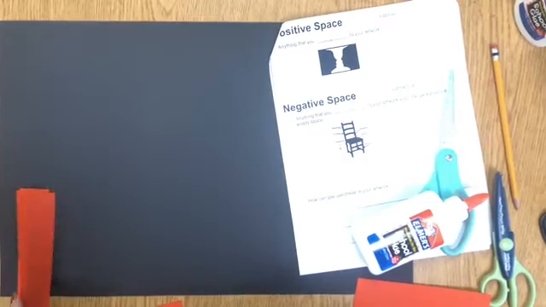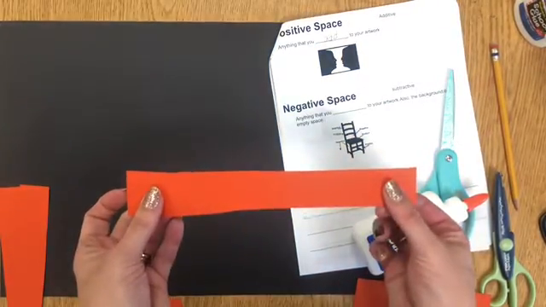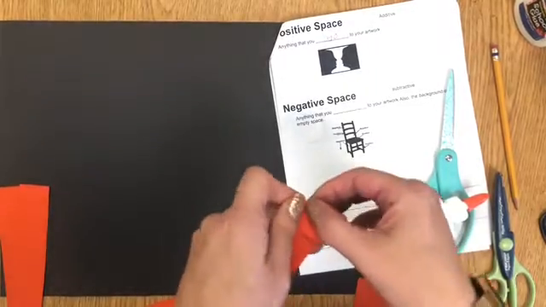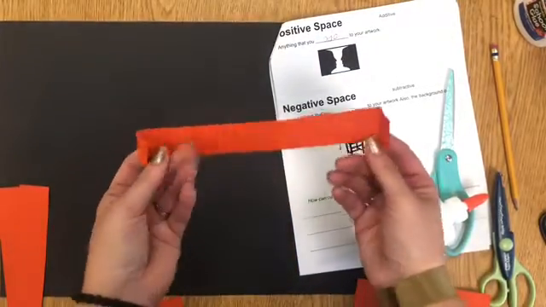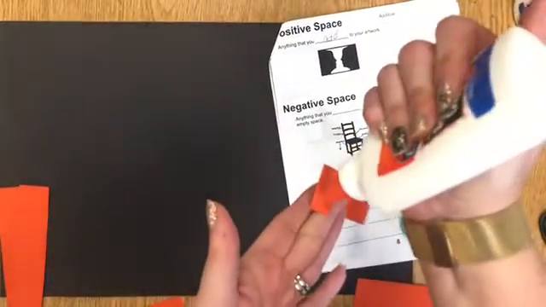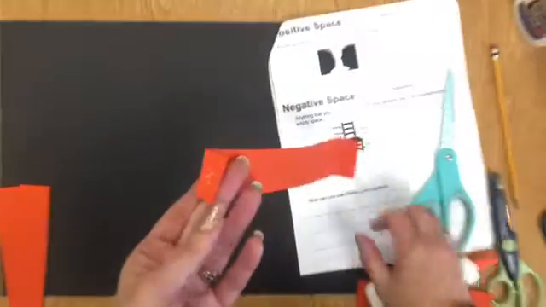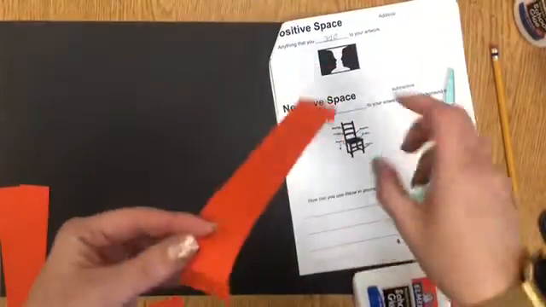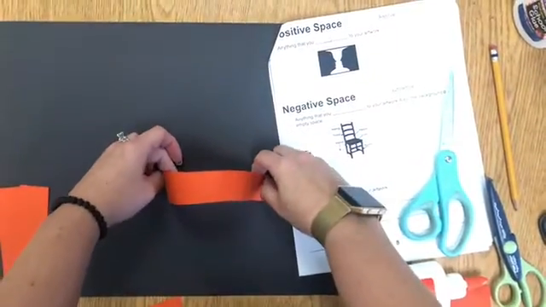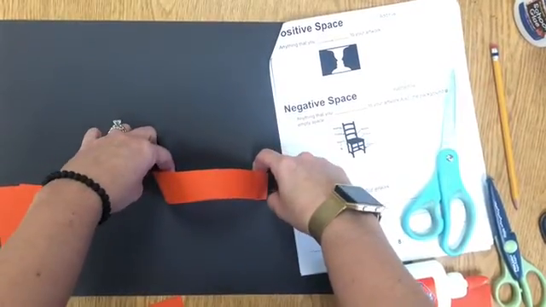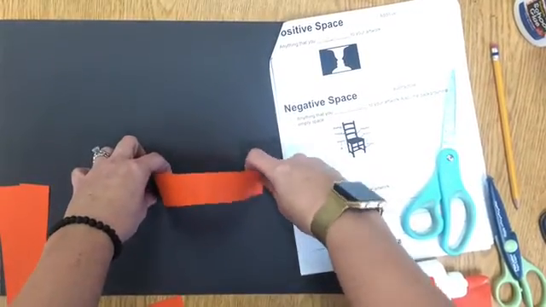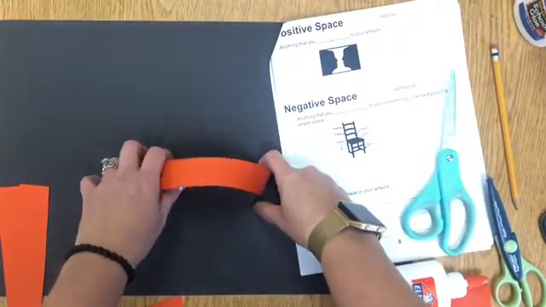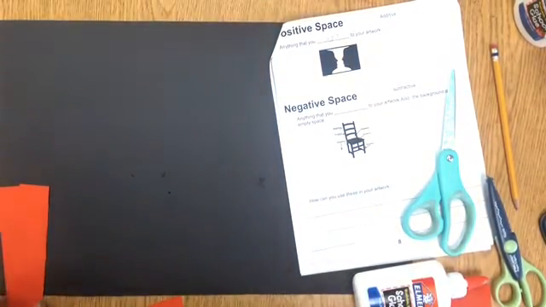I can also do something called tabs, where I take a strip of paper, fold a tab on each end, and now I can put glue on those tabs. Remember, a dot of glue on each tab, and that can also be glued to my paper so it can pop up and be three-dimensional. I can leave it as is. I can move it around to make bridges and things like that. I can also attach things to that tab.